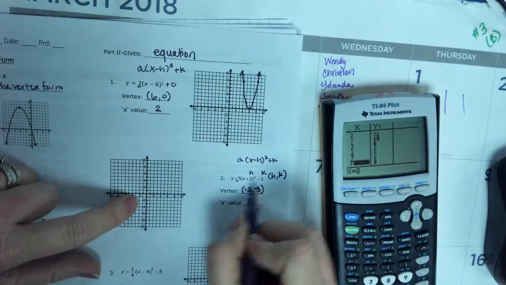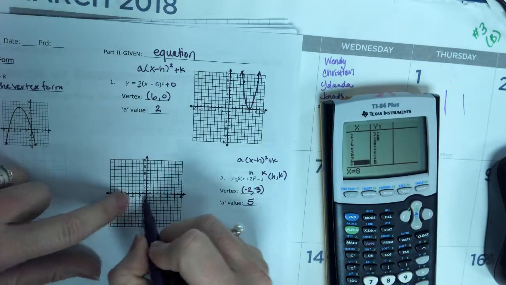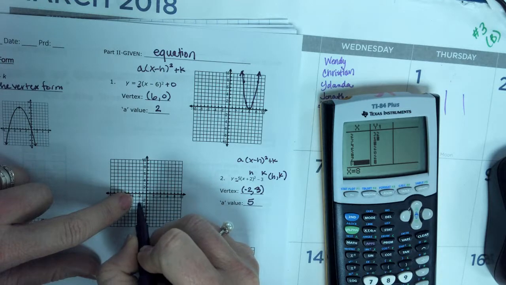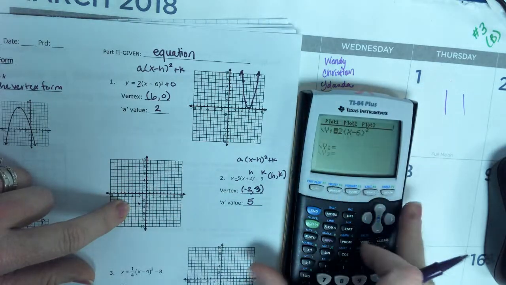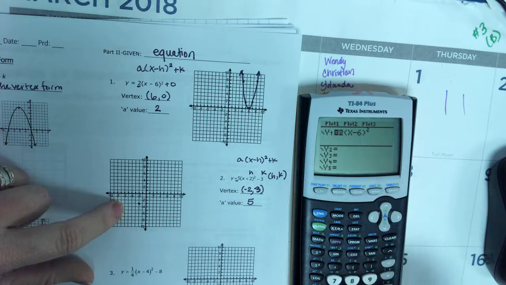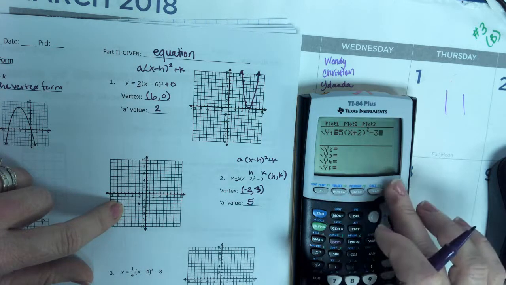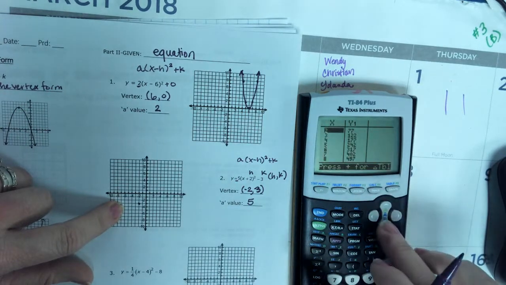Okay, so we know that the -2, -3 is going to be right here. So again, we'll go on to our calculator and we'll input our equation. So 5 times x plus 2 squared minus 3. And let's go to the table.